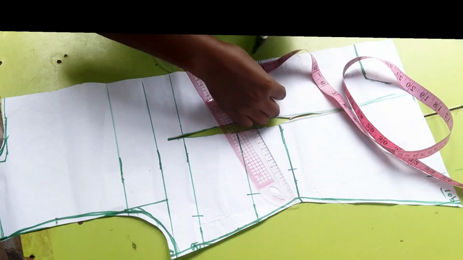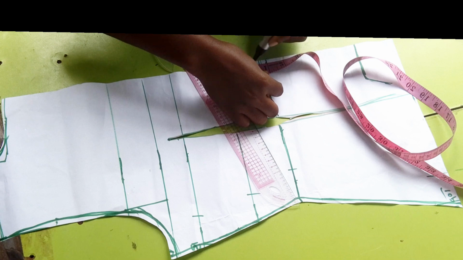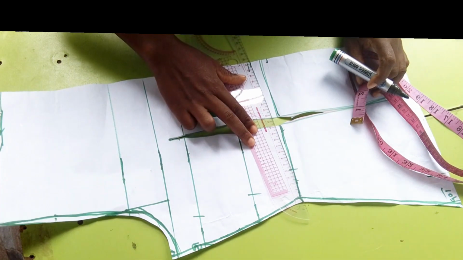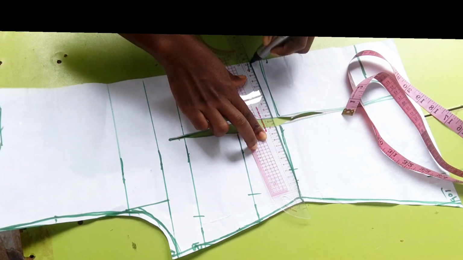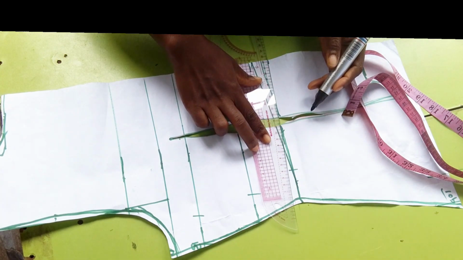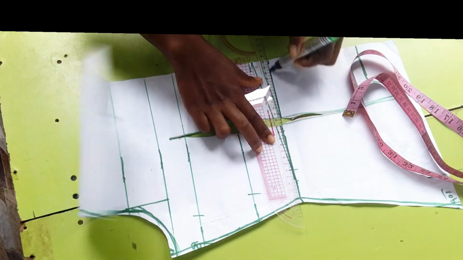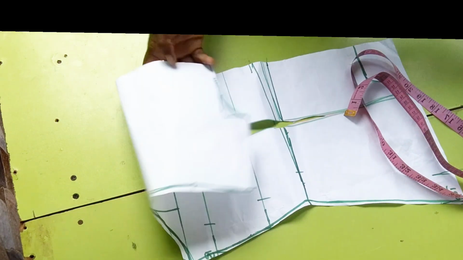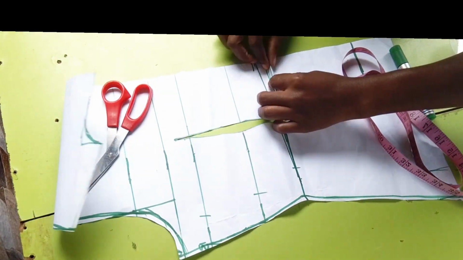So from your half length, this is my half length, you come up on both sides with 1/2 inch. You can decide to make it 1 inch. So here I came up with 1/2 inch on both sides, and connect it back to my half length so that the zipper area will not be bulged here.